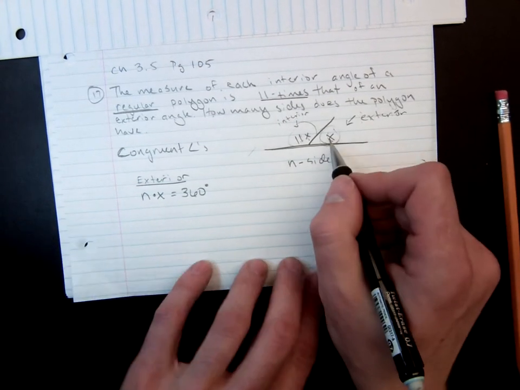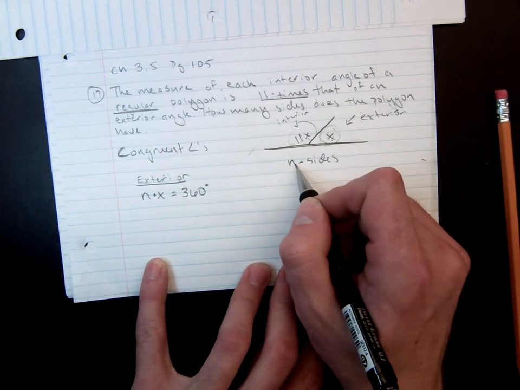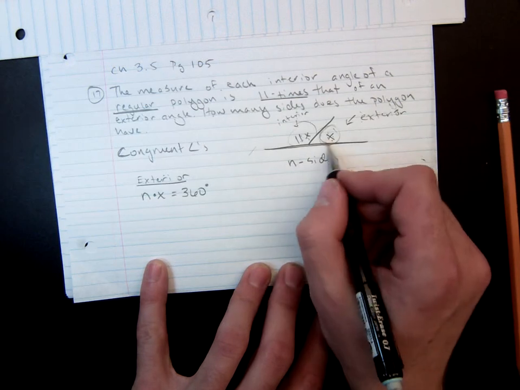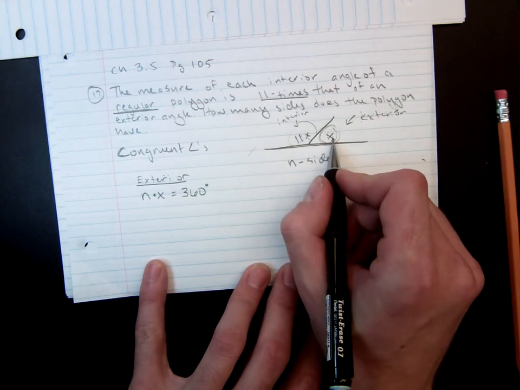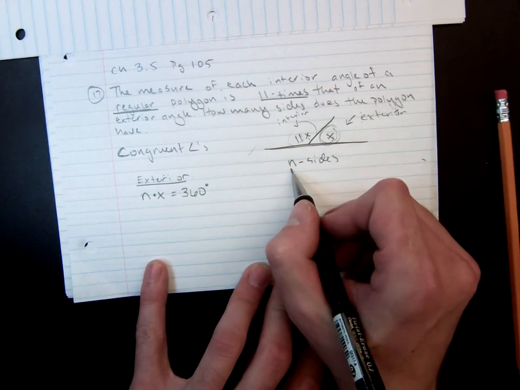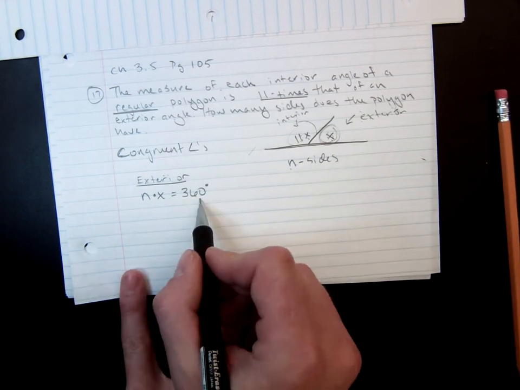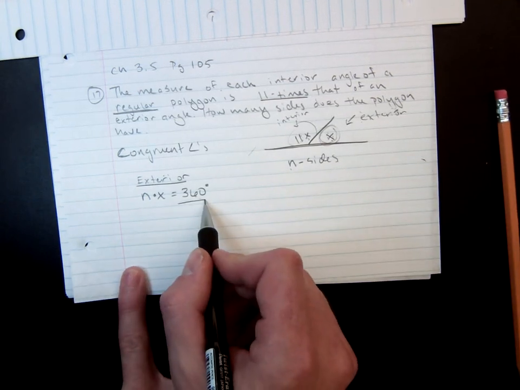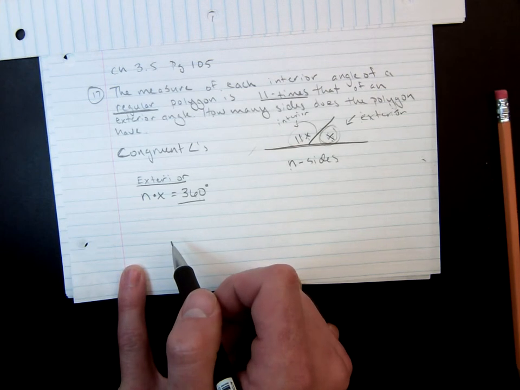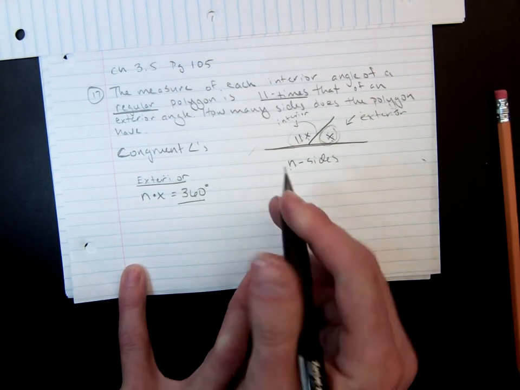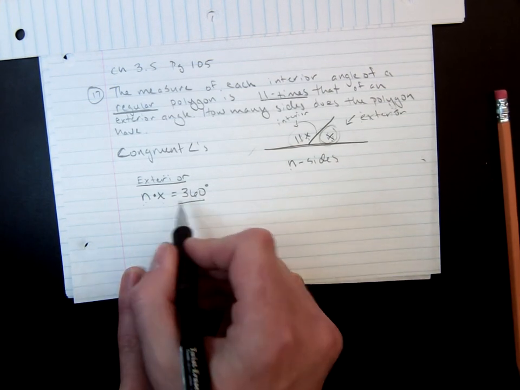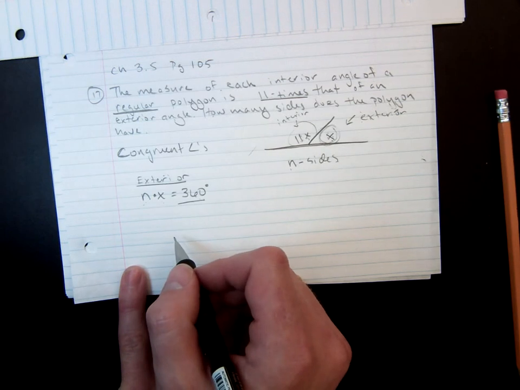We take the measure of each individual exterior angle, multiply it times the number of sides, and that gives us the total of the exterior angles, which we know is 360 degrees. Now, I notice that I have two variables, so I'm going to need two equations to solve.